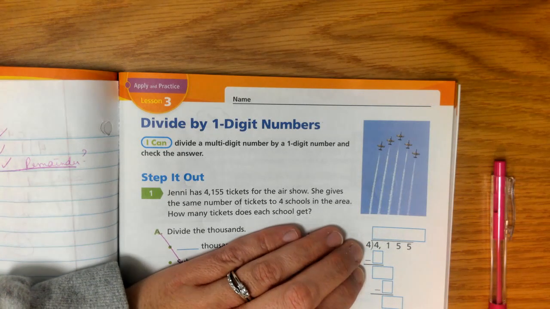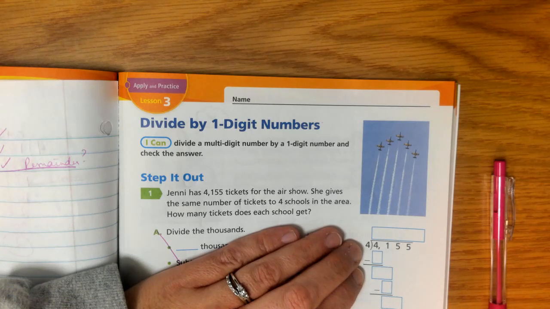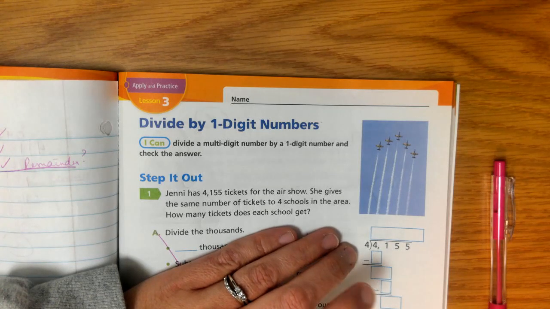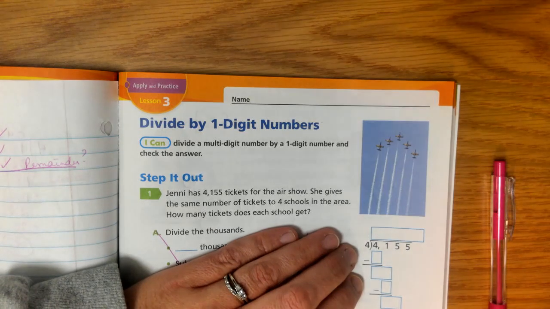If you feel more comfortable doing it with the partial quotients, you can, or you can do it with the standard algorithm, which is what I taught last lesson. I'm going to start with the standard algorithm, and I'm going to go back and forth depending on the problem, and that way you can see how both ways work. Whichever one you feel the most comfortable with is the one I want you to do.